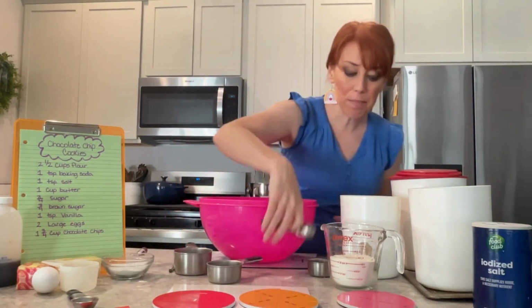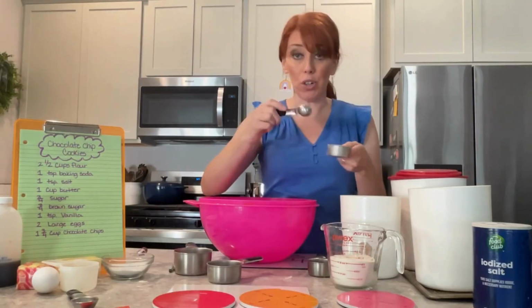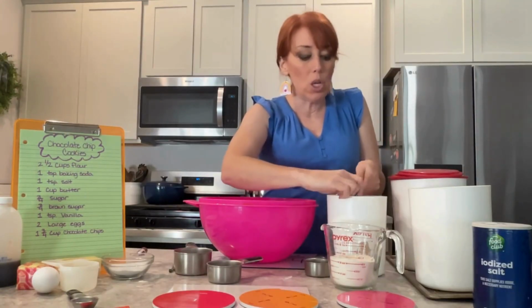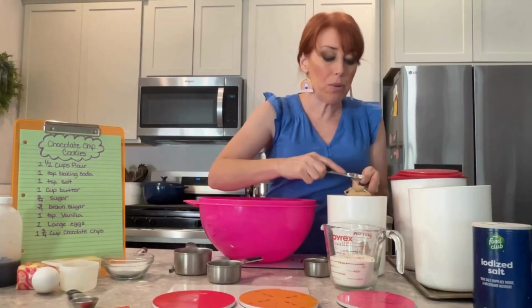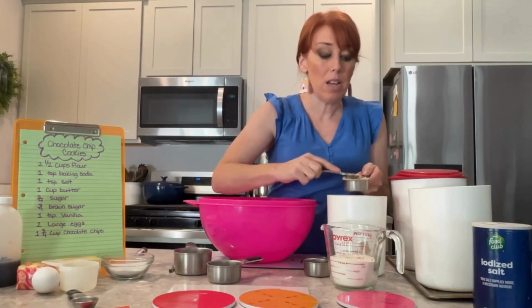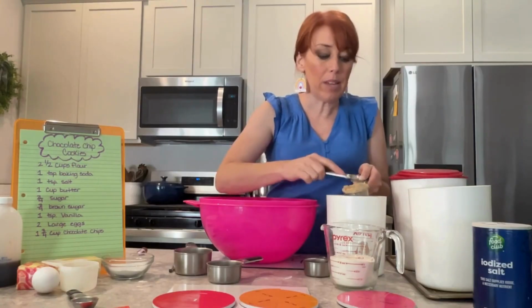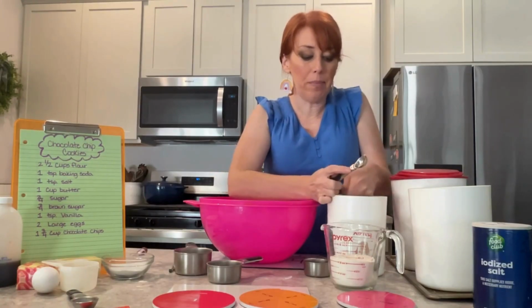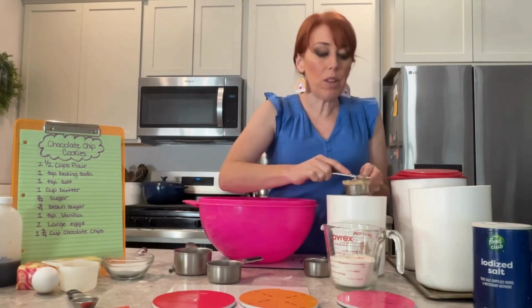Okay, let's go ahead and put our brown sugar in now. When it comes to brown sugar, here is a baking tip. You have to pack your brown sugar into the measuring cup. So I'm just going to take this measuring spoon and pack it down. Now you don't want it to be heaping. It can't be piled up off the cup. I'm going to make sure it's even with the rim.